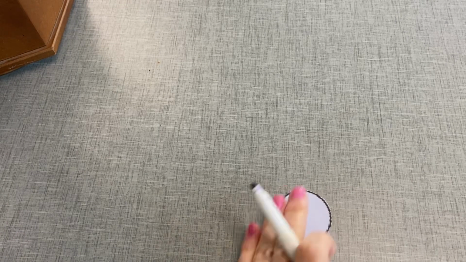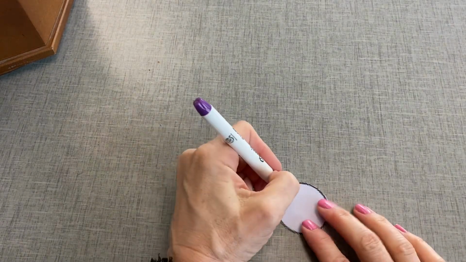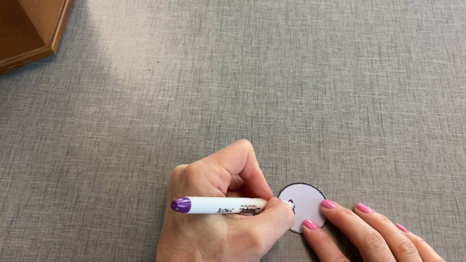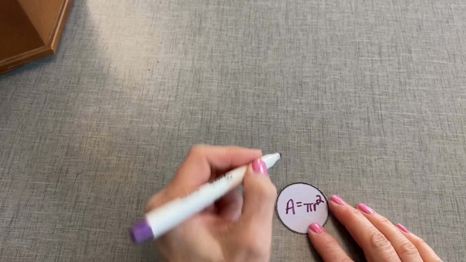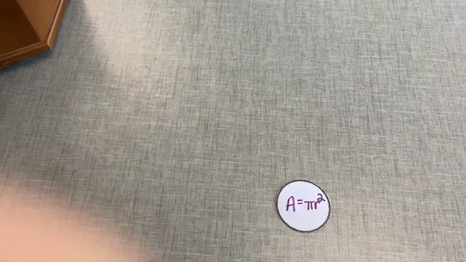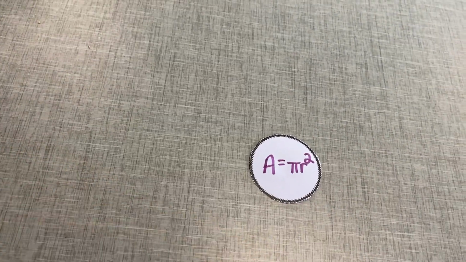Okay, so the area of one circle, guys, is going to be area equals pi times radius squared. We learned that last week. If you recall, we learned that last week.